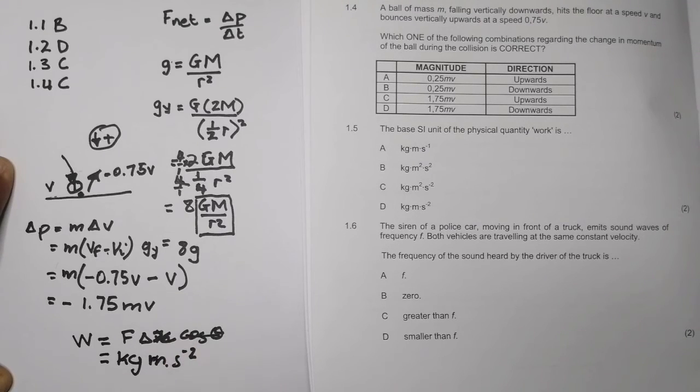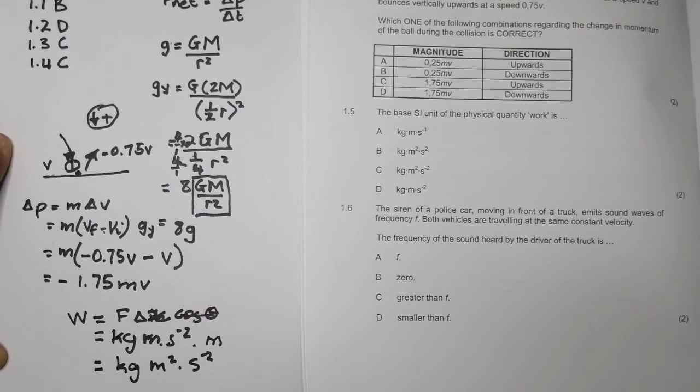That becomes just a factor, right? So in this case, multiplied by displacement, which is in meters. When you take meters and meters, you multiply them, you get meter squared. So this will be kilograms meters squared per second squared. Okay, sorry, that's the equivalent of a joule, right? So that's kilograms meter squared per second squared. Sorry for that ugly handwriting there.